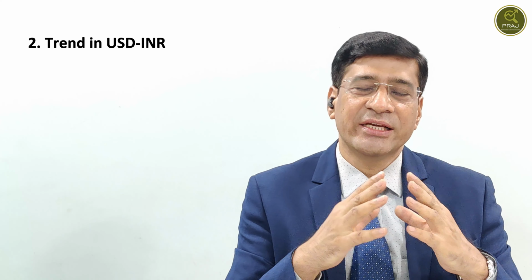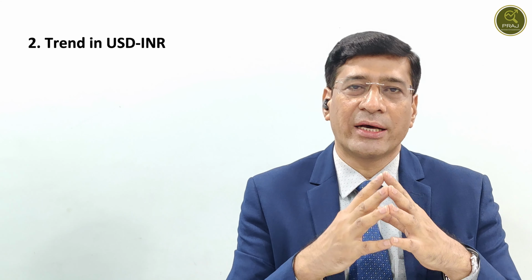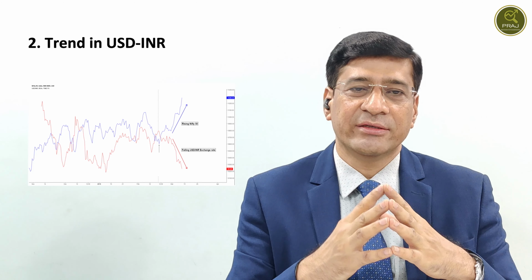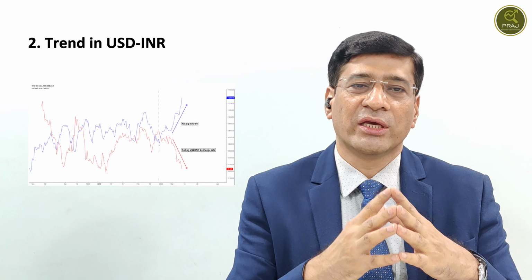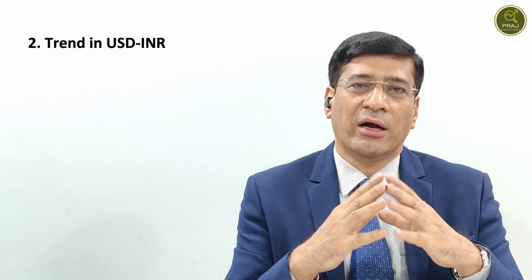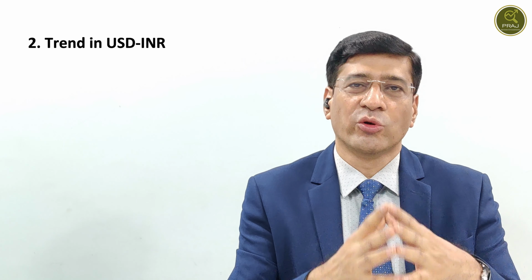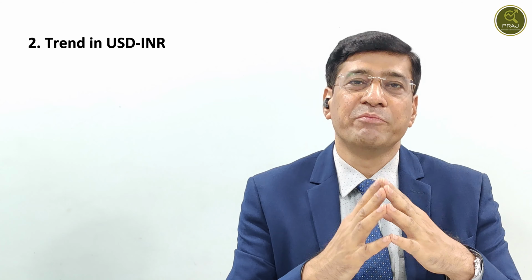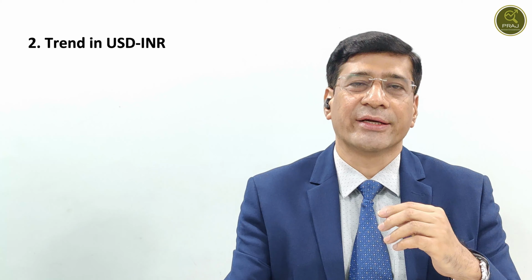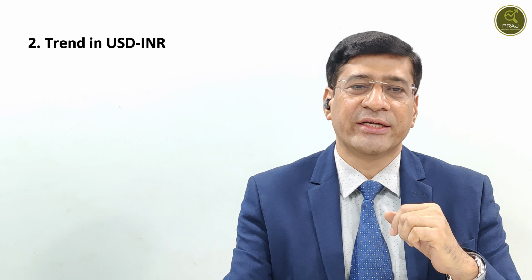The second point you need to remember is the trend in USD-INR. Now USD-INR is inversely proportional to our Nifty. So let's say if there is an uptrend in USD-INR, you can think that we may have a downtrend. It's not 100% to be followed that way, but you can see that the majority of the time this inverse proportion will be followed in the stock market, right? So always look at the trend in USD-INR.